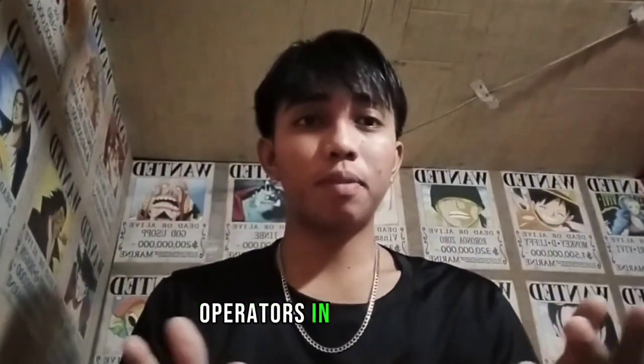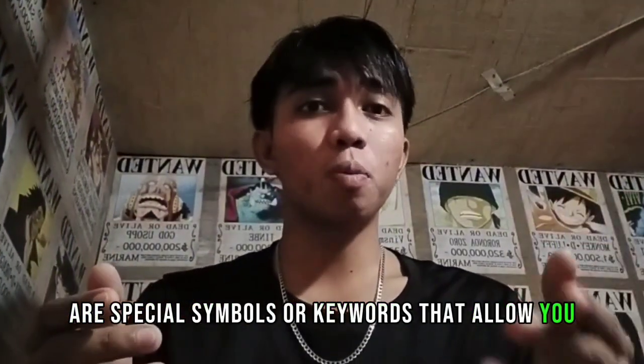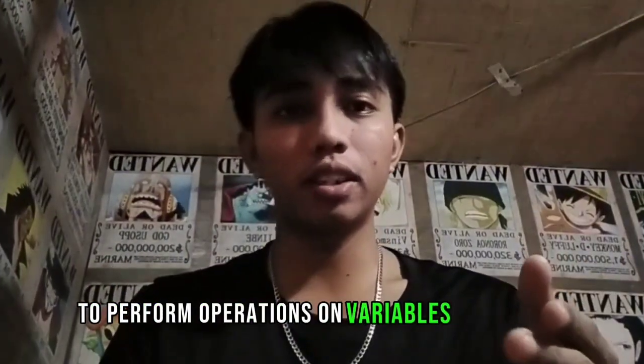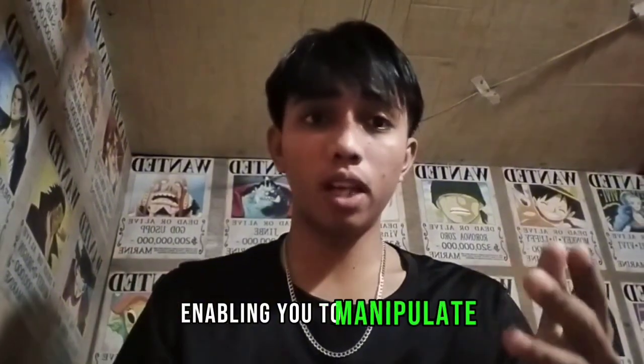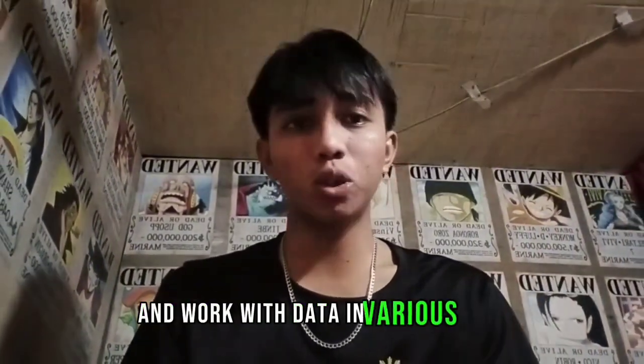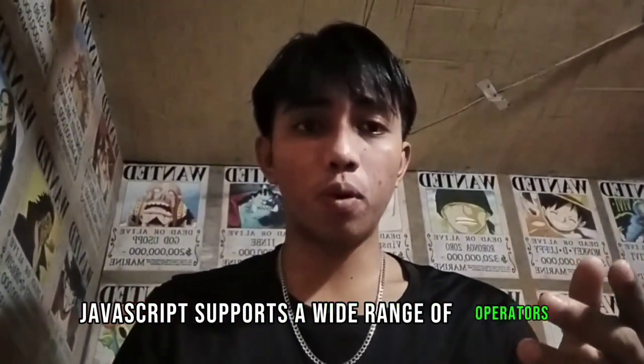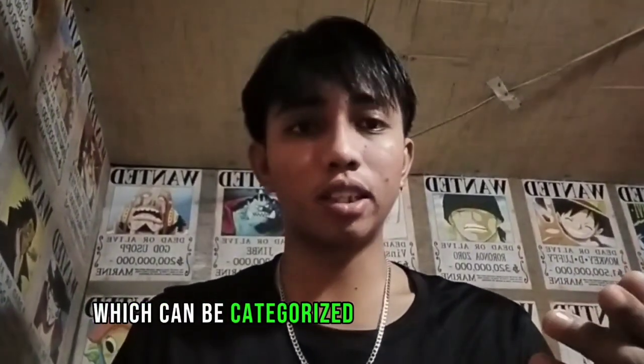Operators in JavaScript are special symbols or keywords that allow you to perform operations on variables and values. They are an essential part of any programming language, enabling you to manipulate and work with data in various ways. JavaScript supports a wide range of operators which can be categorized into several types.